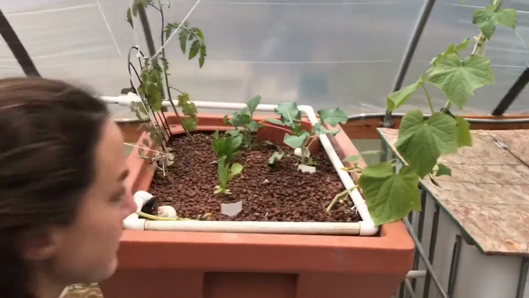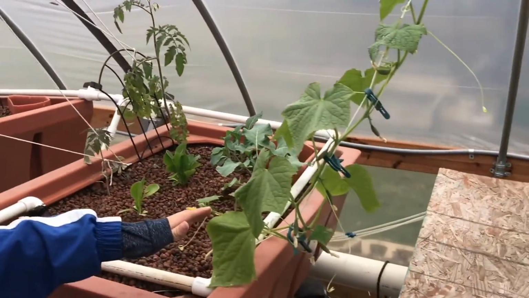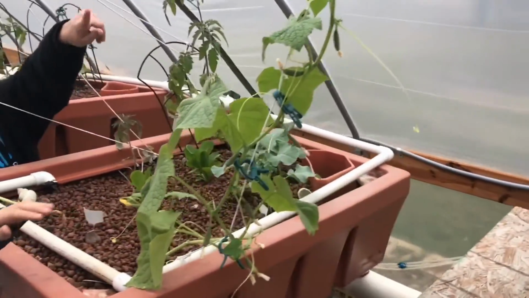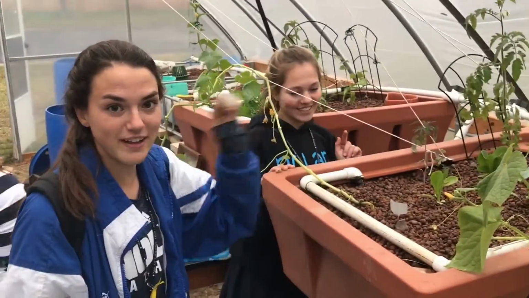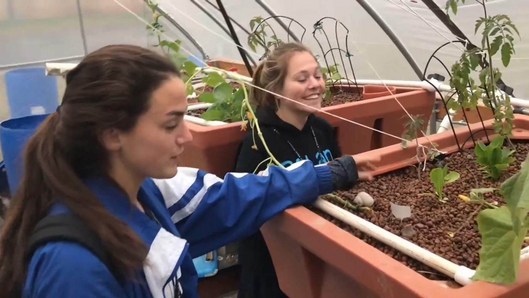Then over here, we have another pumpkin. We have some more cucumbers. Kimmy, count them. 1, 2, 3, 4, 5, 6, 7, 8. We have a real life shell. It's real and it's live.